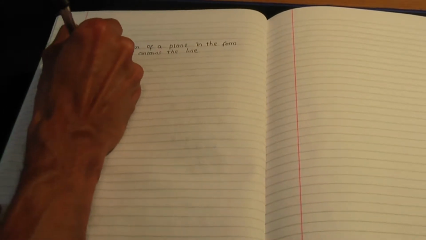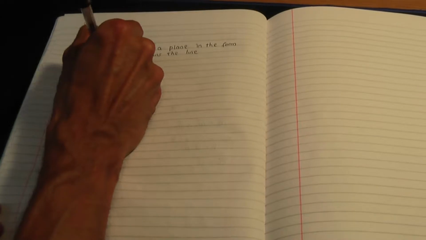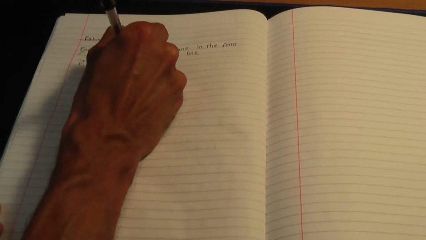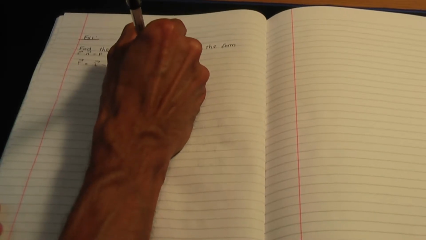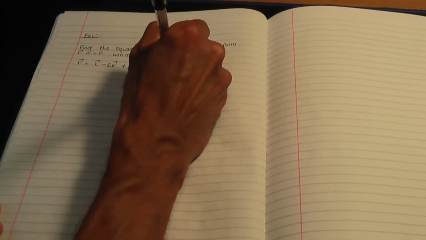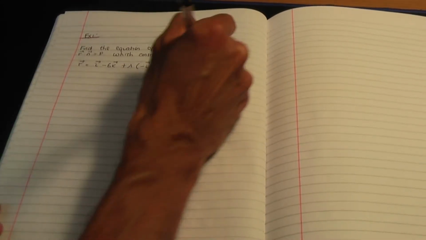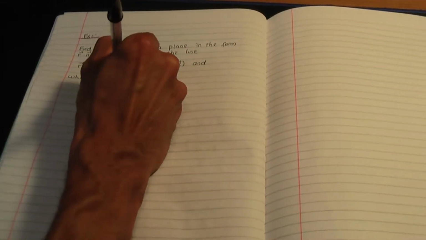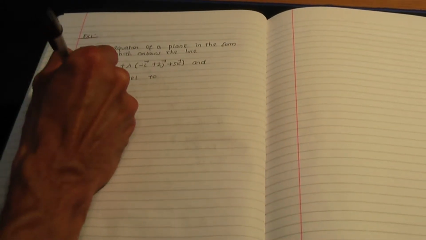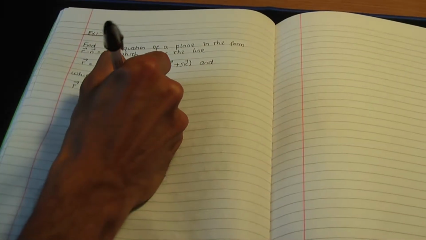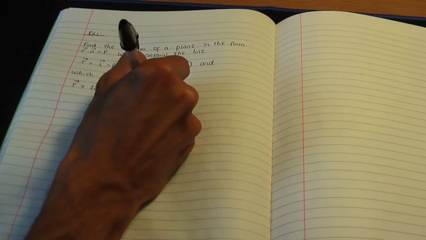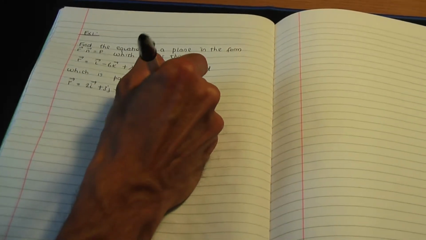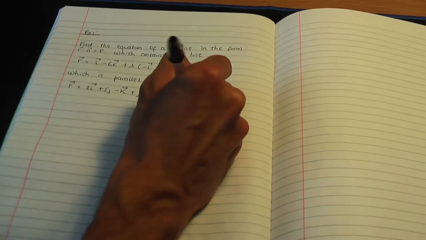So the equation of this line is r equals i minus 6k plus lambda into minus i plus 2j plus 5k, and which is parallel, so it's parallel, okay, in this case to the line r is equal to 2i minus k, okay, plus mu, open a bracket, 2i minus 3j plus k.